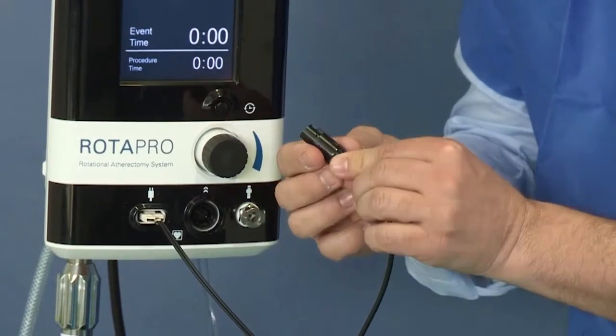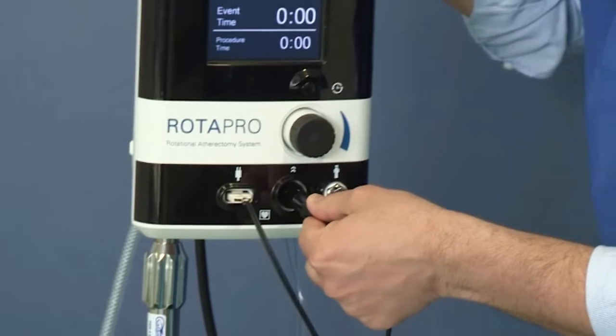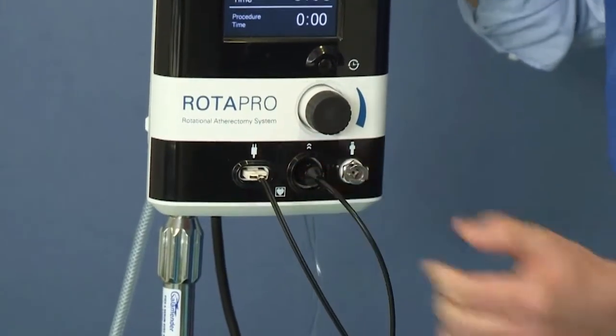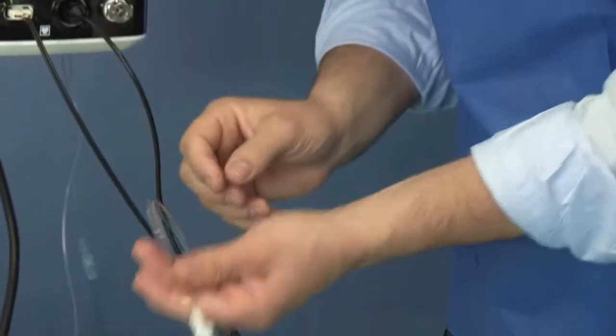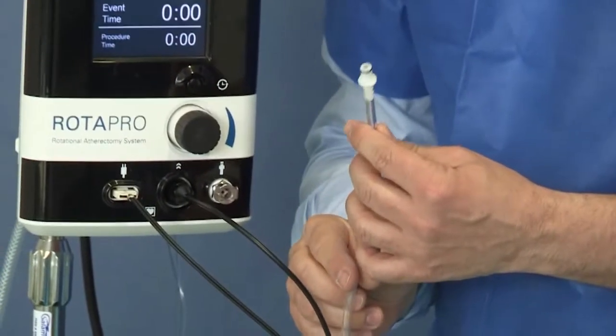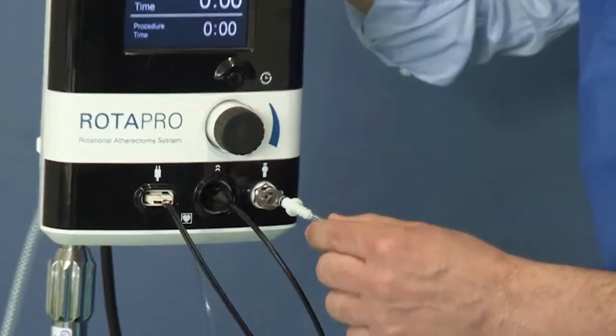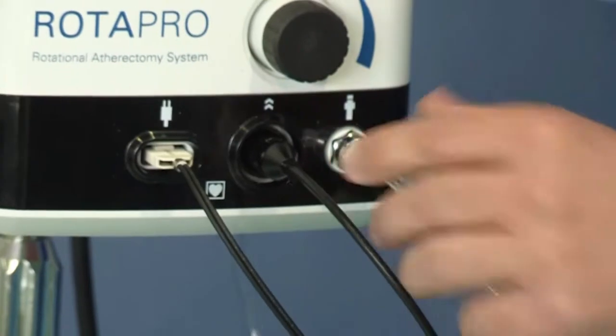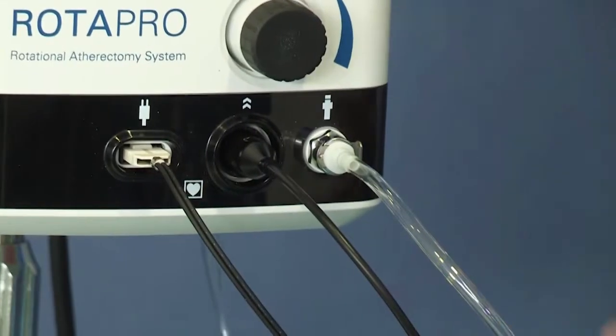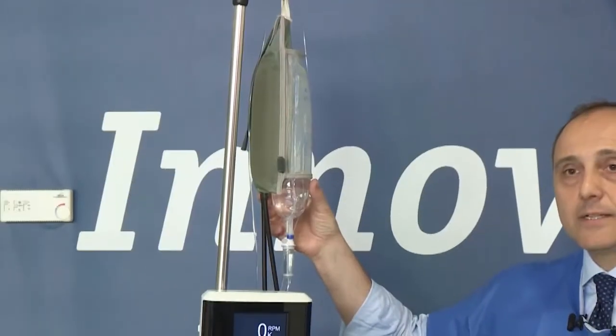Normally there is an arrow here, so arrow to arrow. That is done. And as a third, we have the pneumatic tube where gas is passing by. That is connected at this level. Now all the connections are done. We are ready to do the last connection, which is the connection with the cocktail.